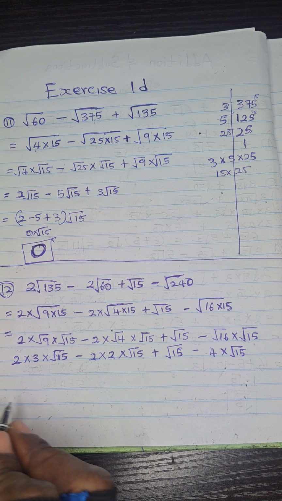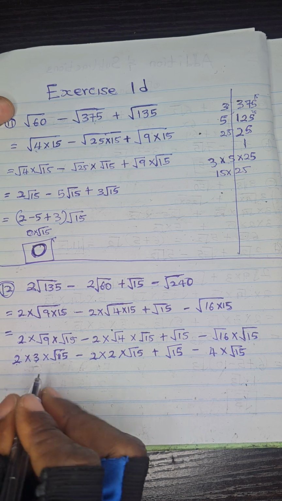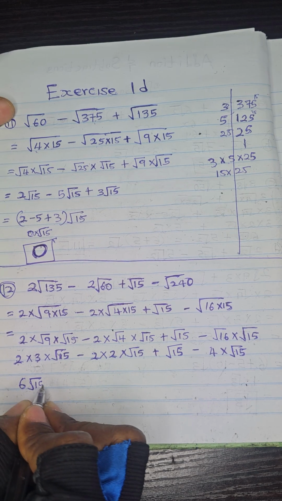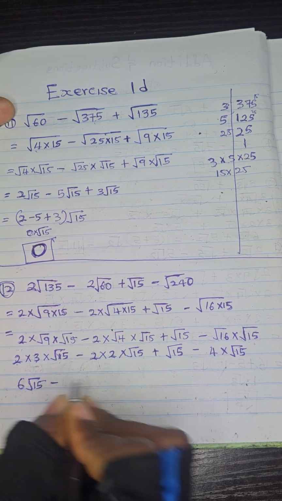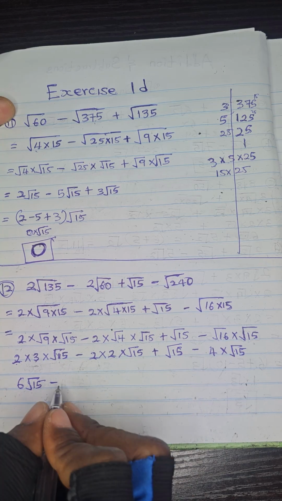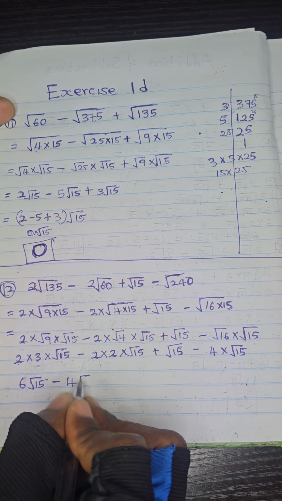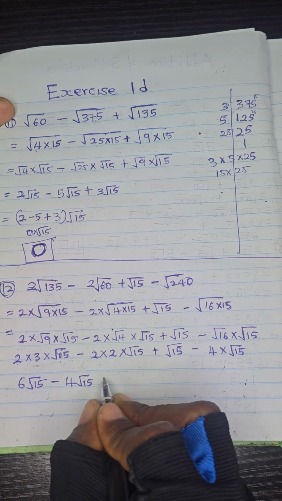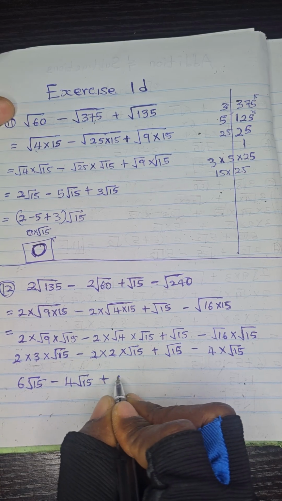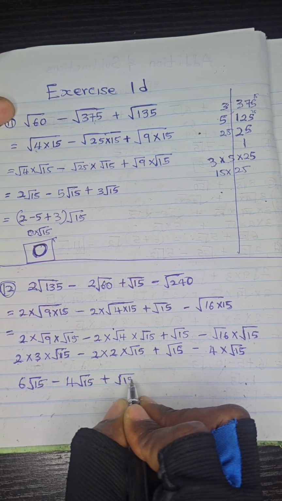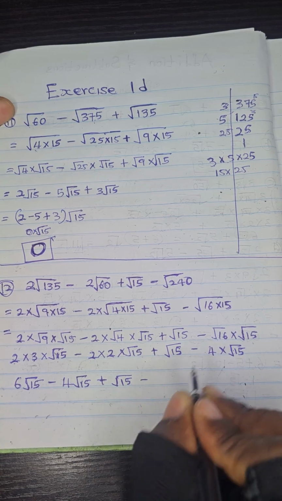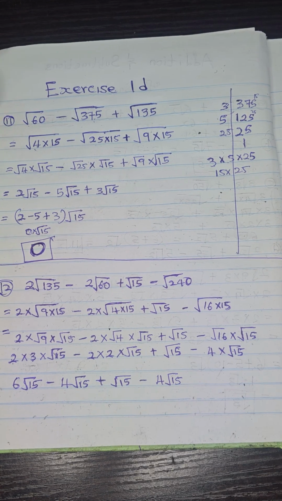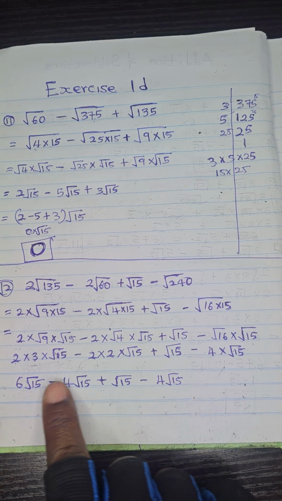So the next is 2 times 3 is 6, so it will be 6 root 15, minus 2 times 2 is 4, so the 4 root 15, plus root 15, minus 4 root 15. Now we have the same roots all through.